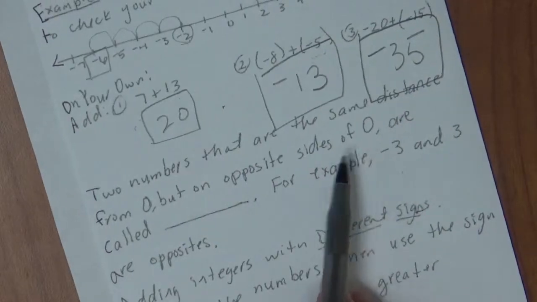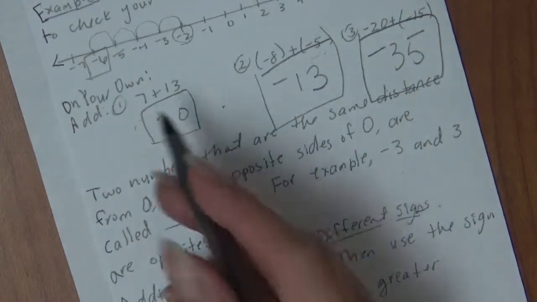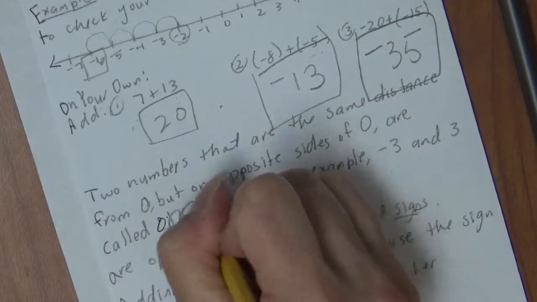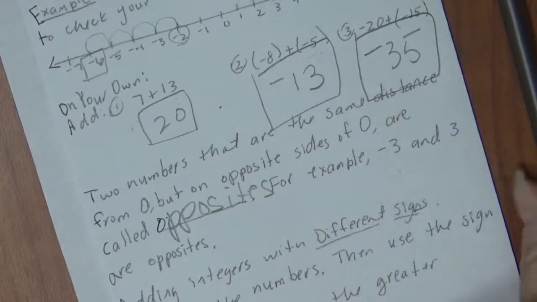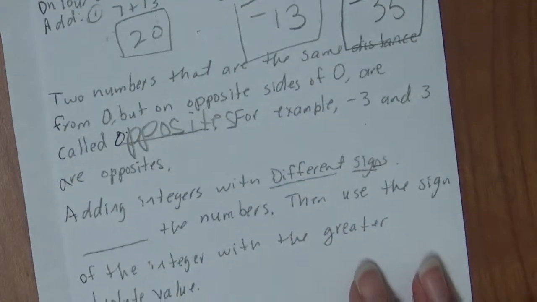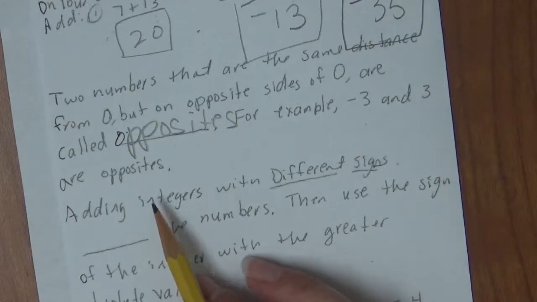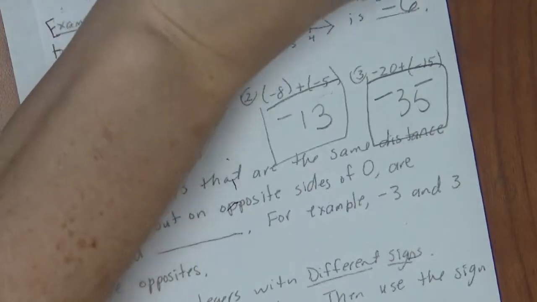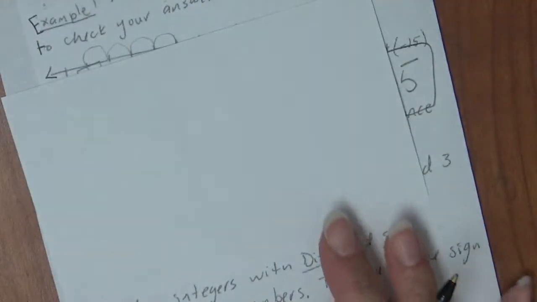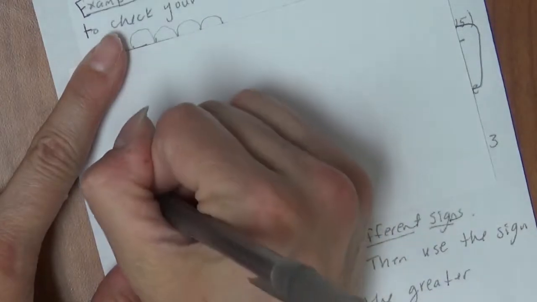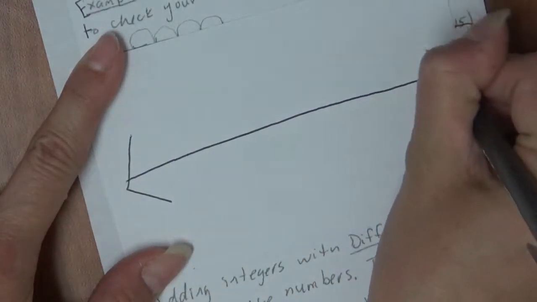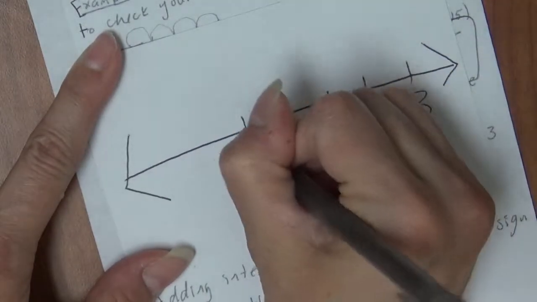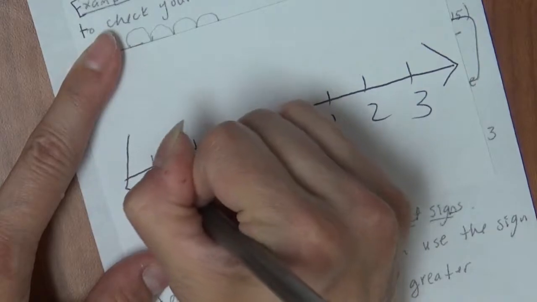Okay, so two numbers that are the same distance from 0 but on opposite sides of 0 are called opposites. And I'm supposed to be using my pencil now. Opposites. For example, -3 and +3 are opposites. Yes, let me kind of draw you a picture so we can understand it. So I've got a number line here. There's my 0, 1, 2, 3. And over here, -1, -2, -3.